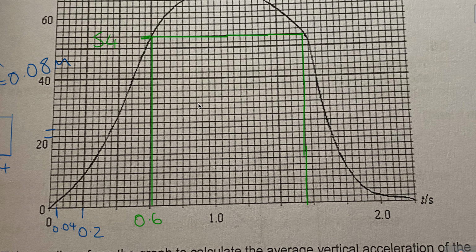We know that the height of that rectangle is 54, but we need to find the width. So this is going to be 1, this is 1.2, this is 1.4, this is 1.6, so this one here, if each one is 0.04, this one must be 1.56, so therefore we can find the length of that by doing 1.56 minus 0.6, which is equal to 0.96. So we know that this is 0.96 meters long, so therefore the area of this one is 54 times 0.96, which is equal to 51.84. So this area here, 51.84.